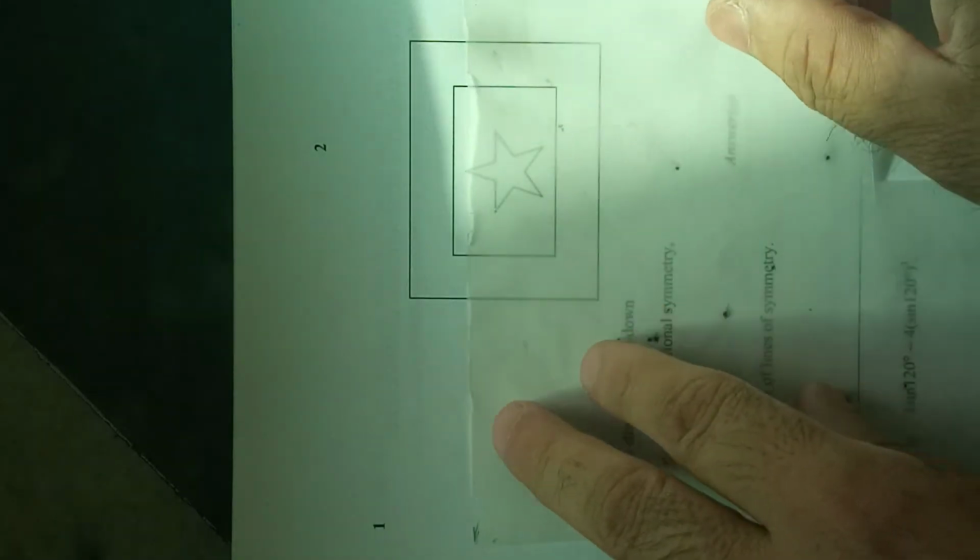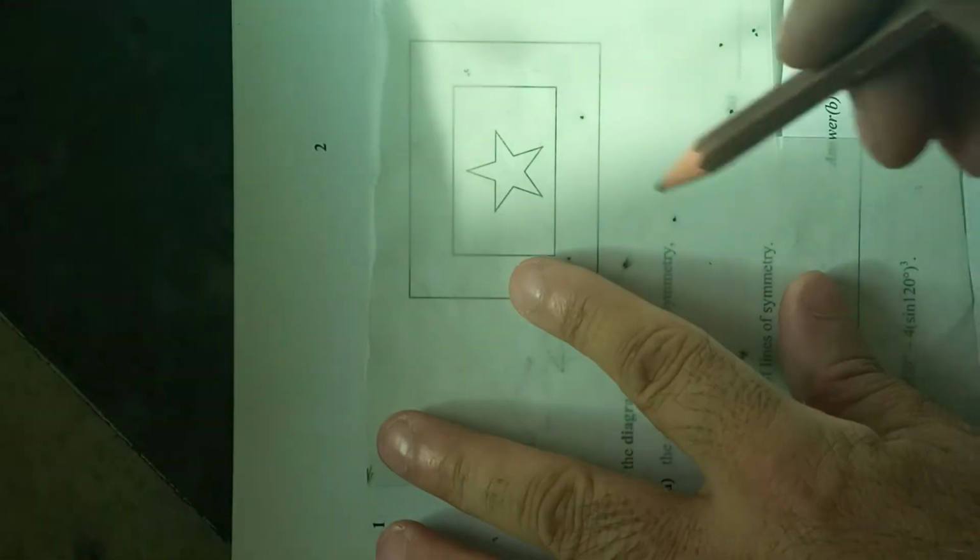For the diagram, write down the order of rotational symmetry and the number of lines of symmetry. So let me draw this.